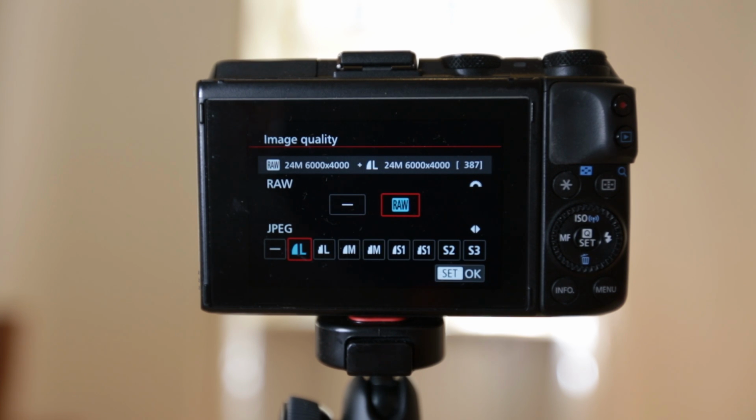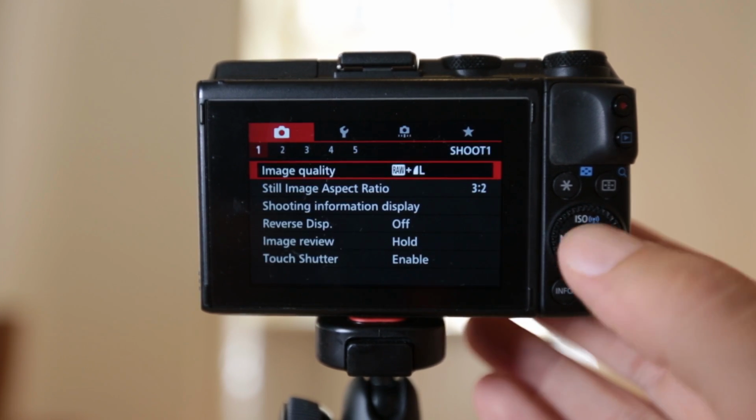I use the JPEG as a backup just in case for some reason the RAW gets written incorrectly. That has never happened, where the memory card is fine but for some reason just that RAW file got corrupted. But just in case, I put it on there. Like I said, I have a couple of memory cards, so I'm not too worried about the extra storage it takes up. So that is the image quality setting.